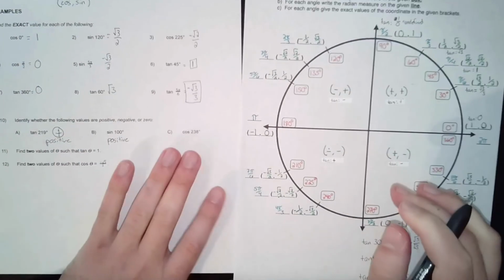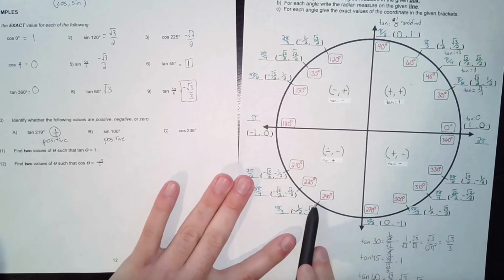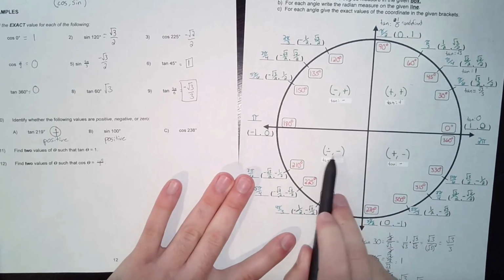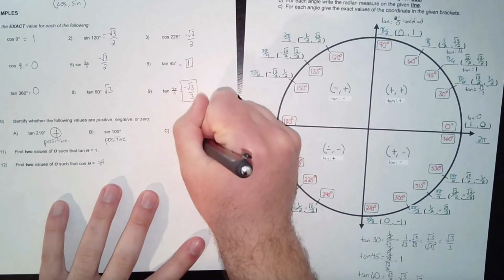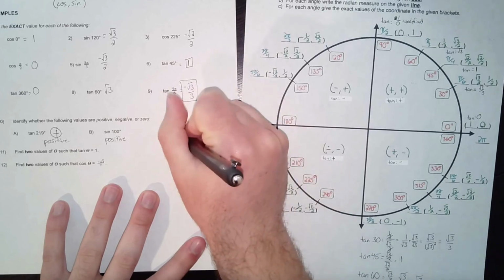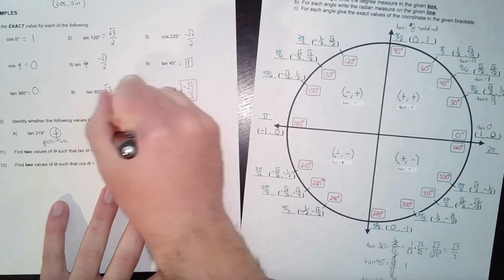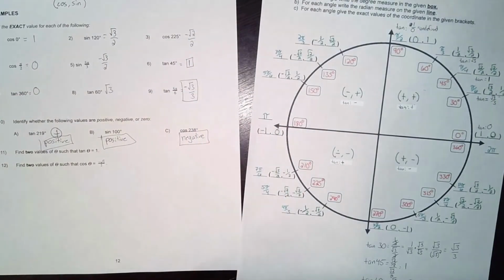Okay. Finally, cosine of 238 is going to be down here, almost to 240, not quite there. Cosine is your x-coordinate, so I'm looking at my x-coordinate there, and it is negative. Okay, and this one is going to be negative. So there are my answers.